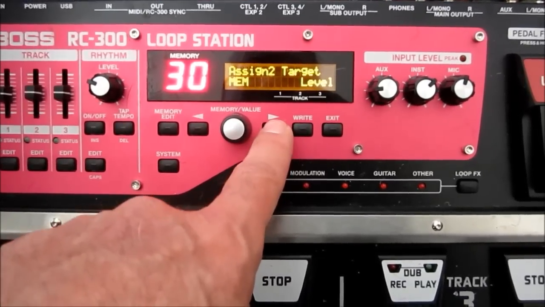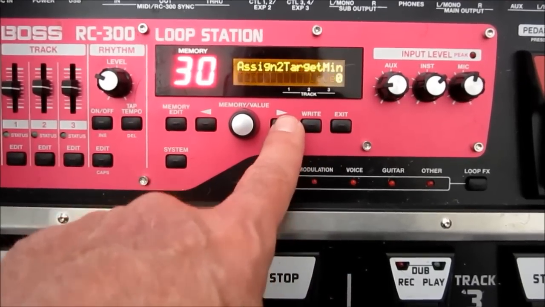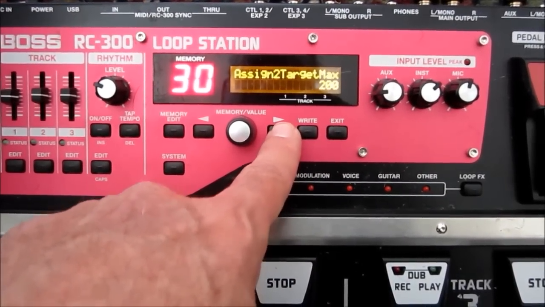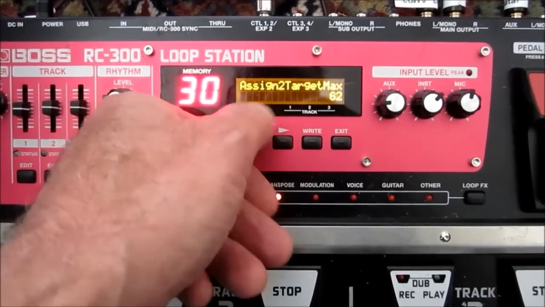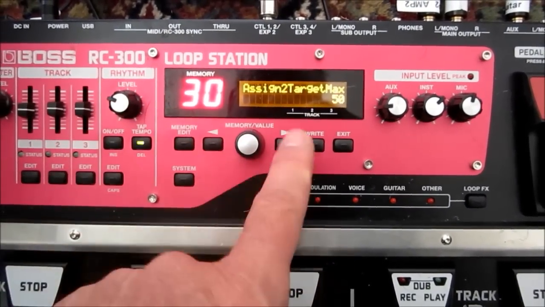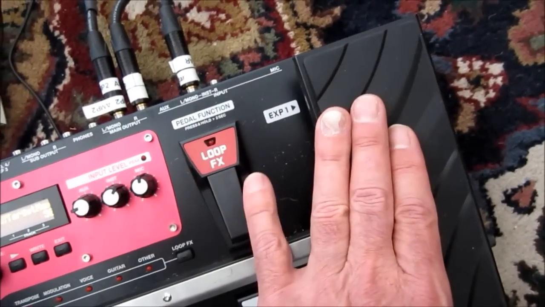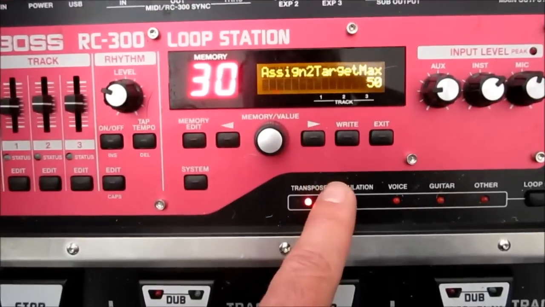Alright, so now what we want to do is have memory level. That's exactly what we want. We want the target to be a minimum of 0 and a maximum of whatever we like. Now I use 50. You just have to, again, experiment with this and find a setting that you like. So I'm going to have this volume pedal go from 0 and full on it's going to be 50. That just works out right for me.